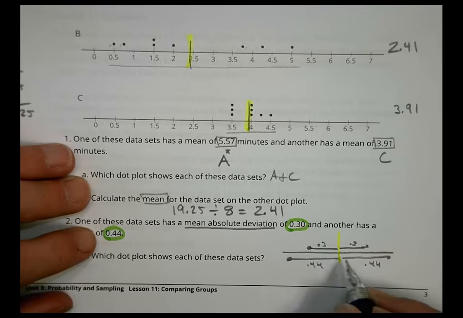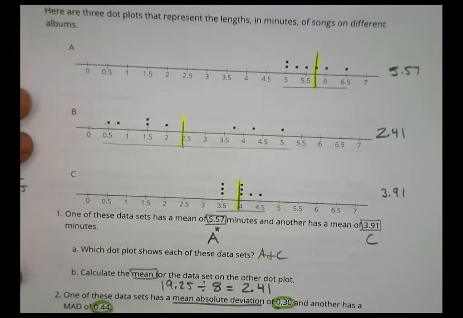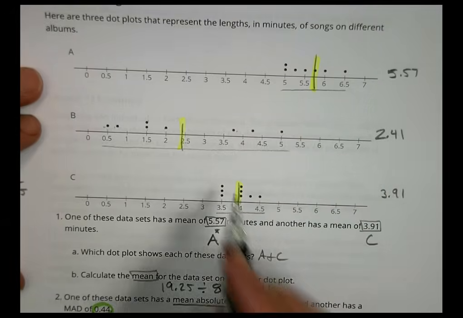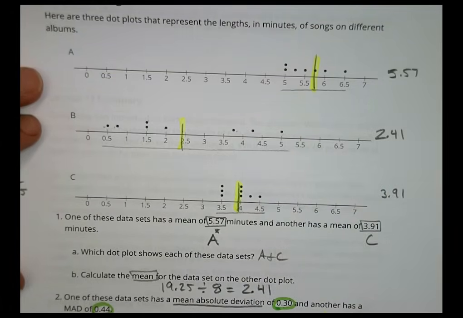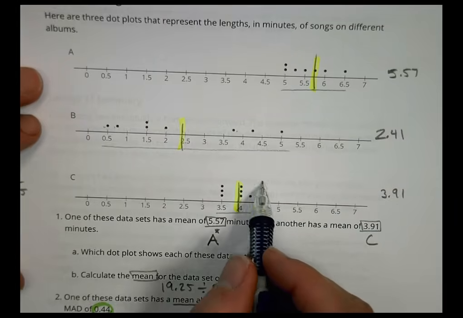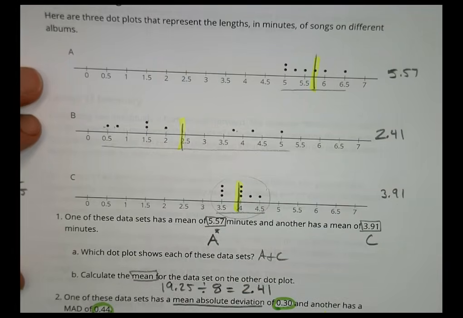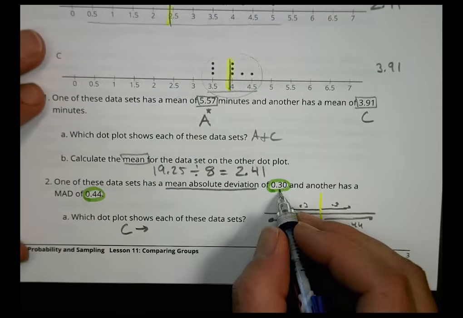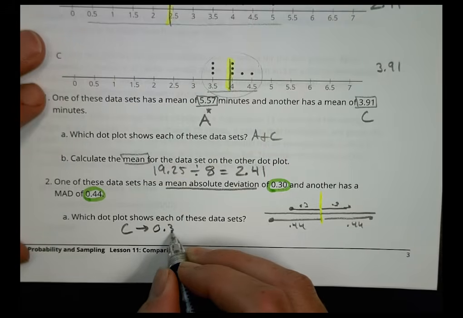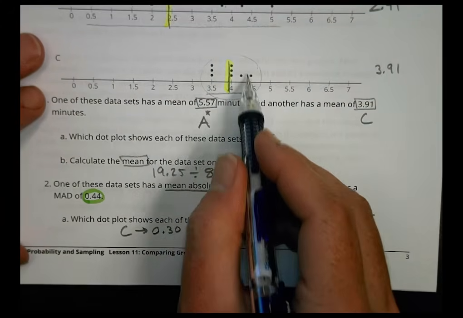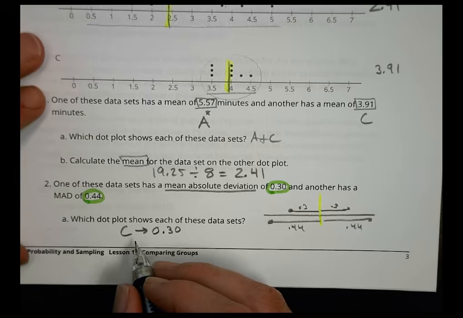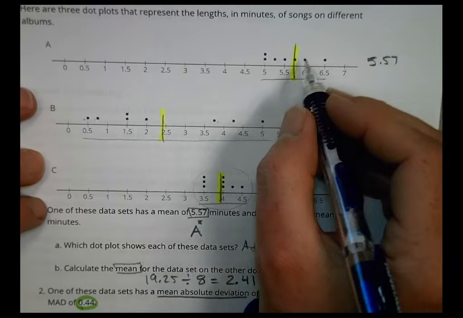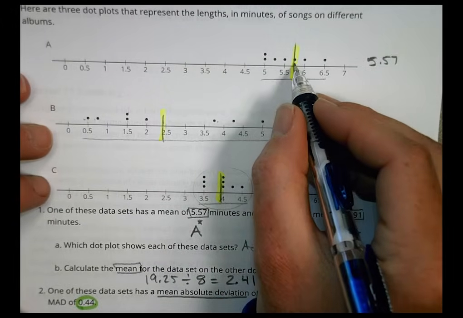So looking up here, where do you think the dots are closest to the yellow line altogether? I'd probably say this shows me being the closest right there. So I would say that graph C has the mean absolute deviation of 0.30, because that seems to be the closest little spread there. Whereas the 0.44, being about 0.4 away, again that's about half, looks more like A.